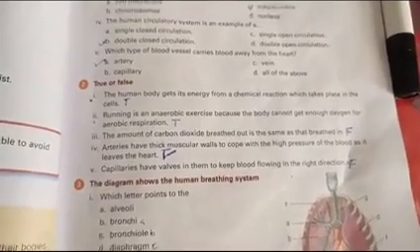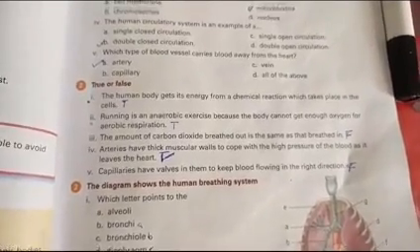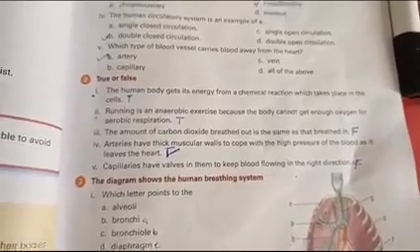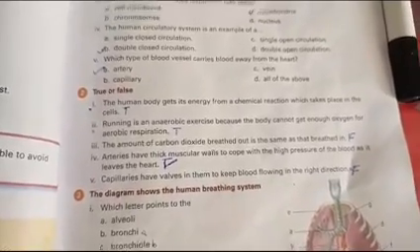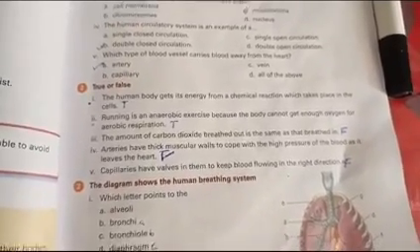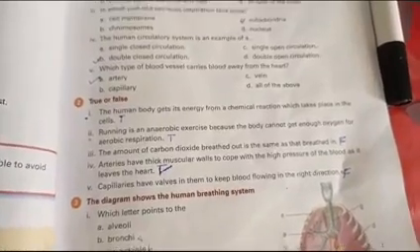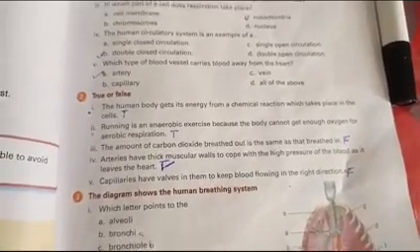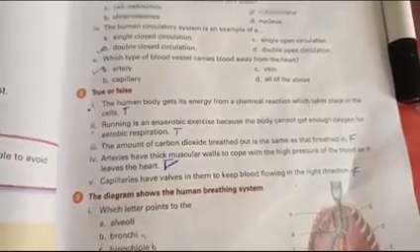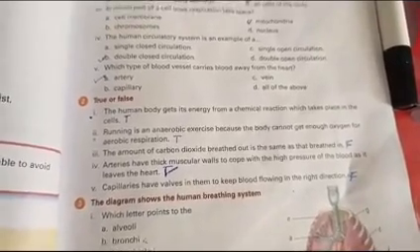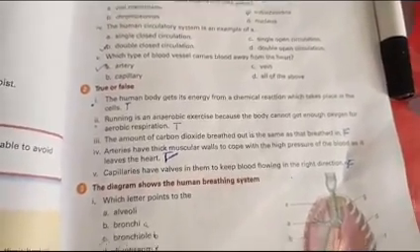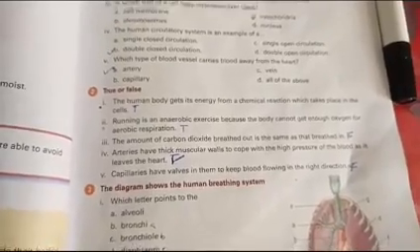Running is an anaerobic exercise because the body cannot get enough oxygen for aerobic respiration. As you all know, when we are running, we really need a lot of energy at that time. So as a result, we need a lot of oxygen. At that time, oxygen is not enough, so our body shifts towards anaerobic respiration. So this statement is true.